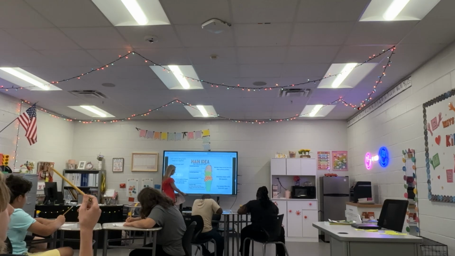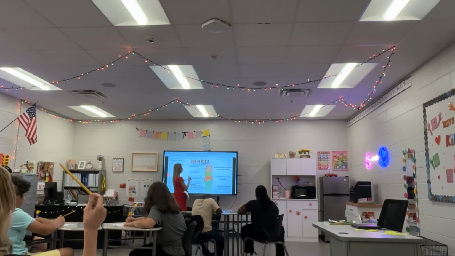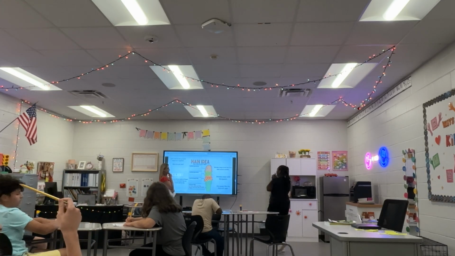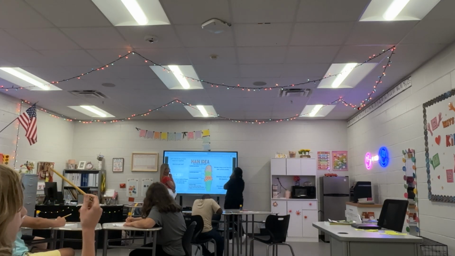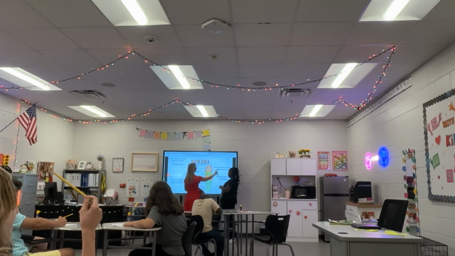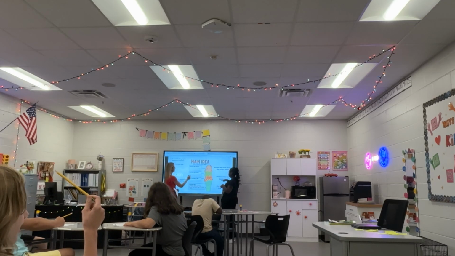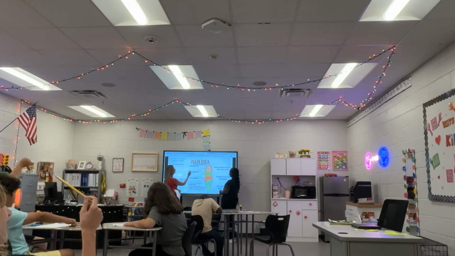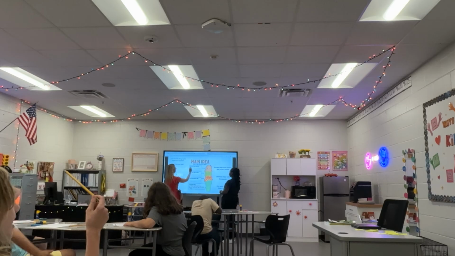Maya, do you want to come and see if you can find a supporting detail? I'll take one of these that you think might be a supporting detail. All right, good job. So one supporting detail, like Maya pointed out, is worker bees tend to hive and collect pollen. Good job.